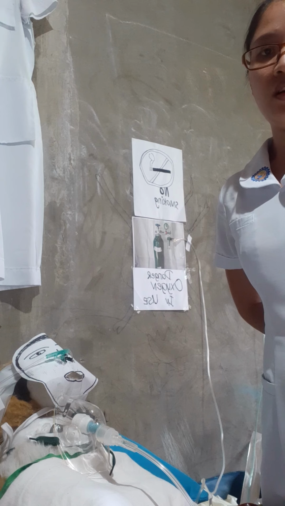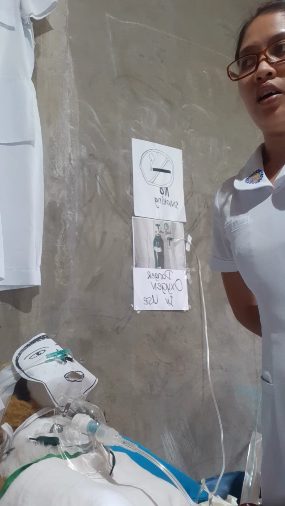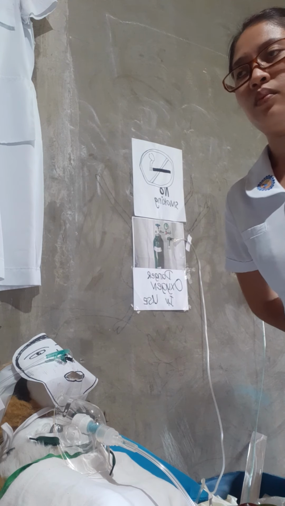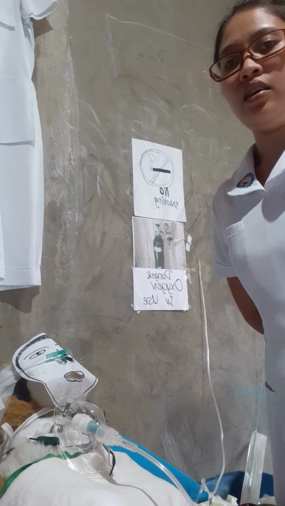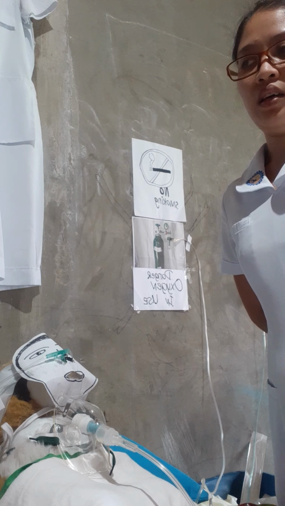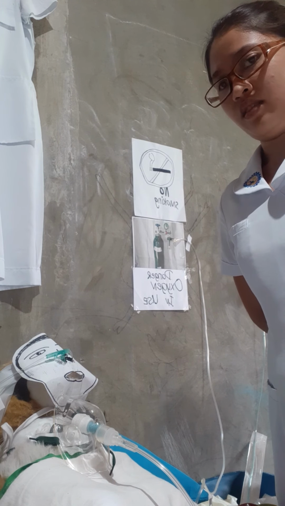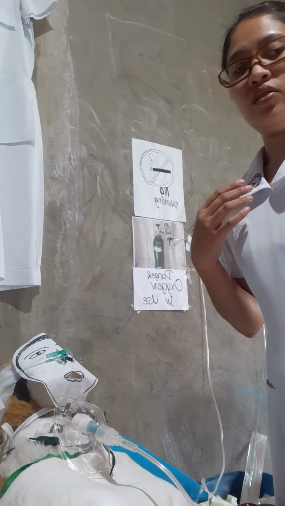Then the respiratory rate is 20, temperature 99.3 Fahrenheit, the pulse is 95, and the oxygen saturation or SpO2 is 88%, which is lower than the usual normal. And there are crackles in his chest when auscultated.